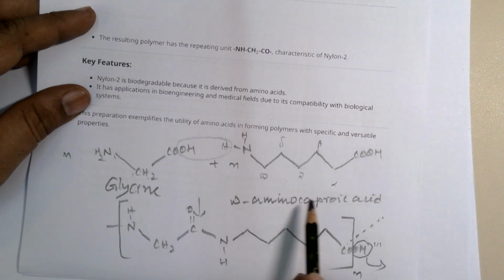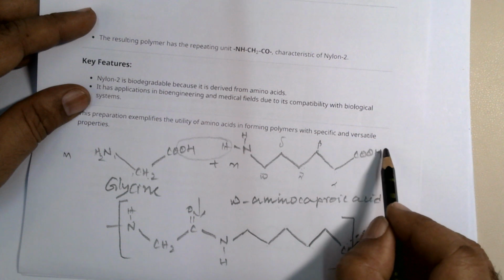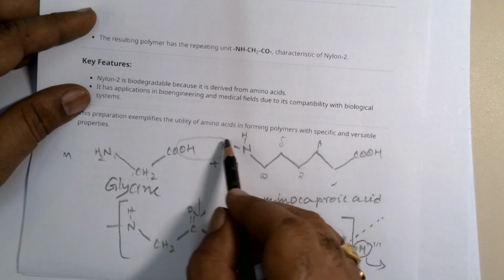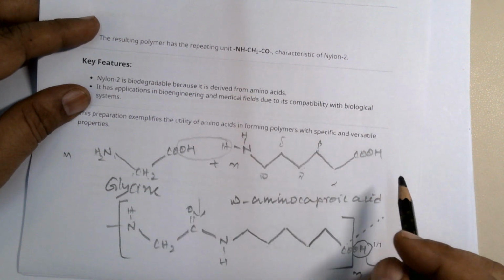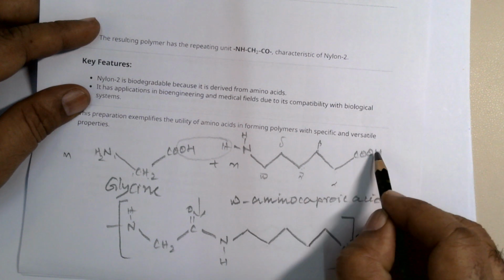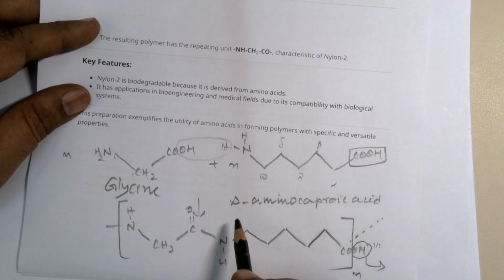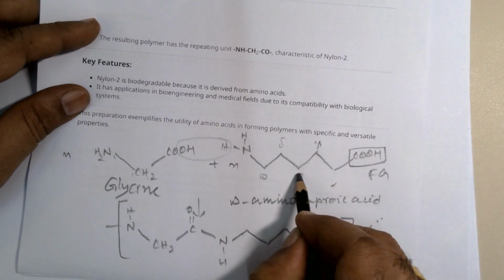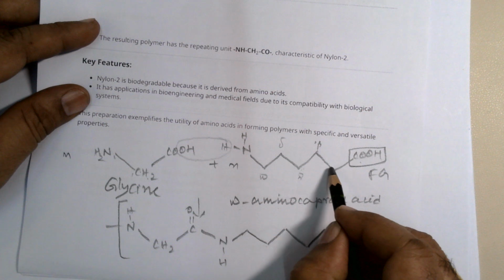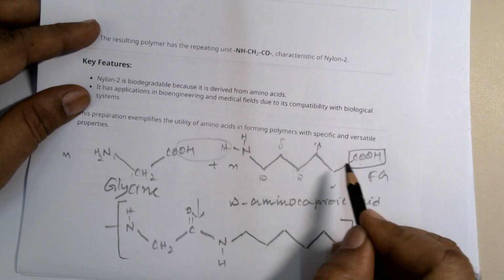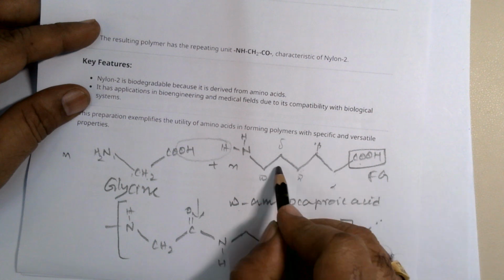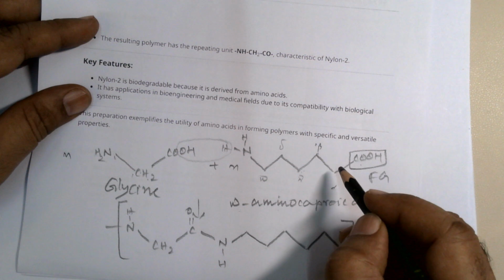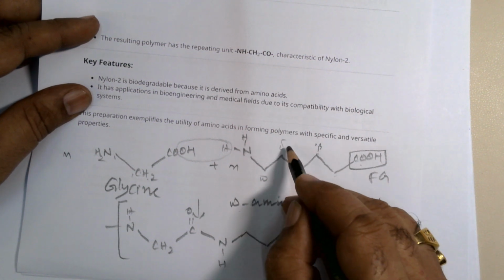What is this omega amino caproic acid? As I already mentioned, this is a carboxylic acid, and you have got the amino group at the omega carbon atom. What do you mean by omega carbon atom? You know, this is the functional group. This is alpha, this is beta, this is gamma. These are all CH2: CH2, CH2, CH2, CH2, CH2. Instead of putting a lot of CH2, I simply put a zigzag, that is the bond line formula. So, alpha, beta, gamma, delta, omega.